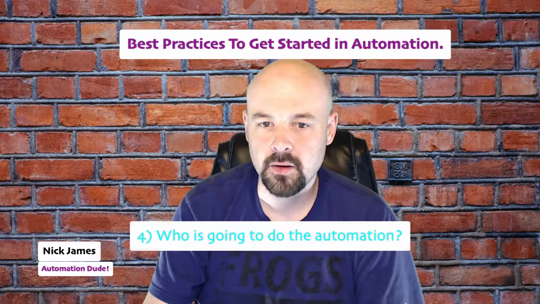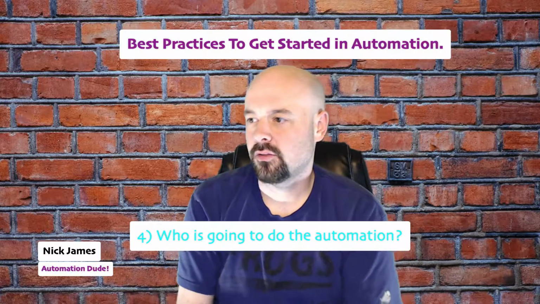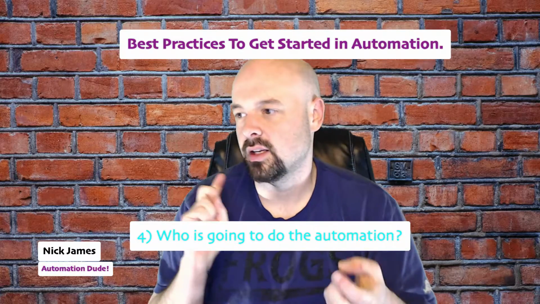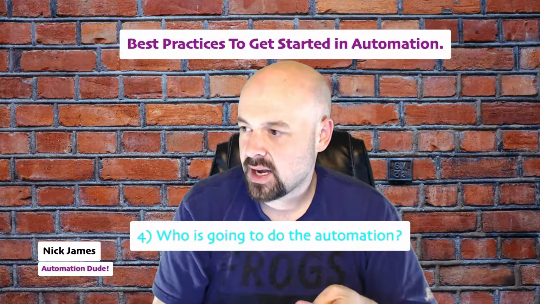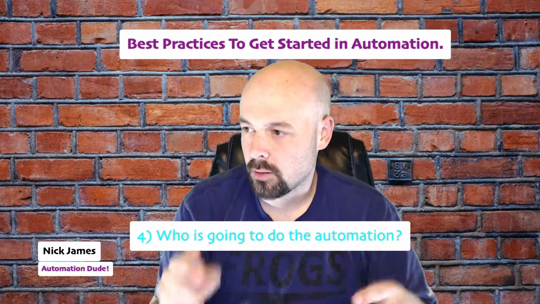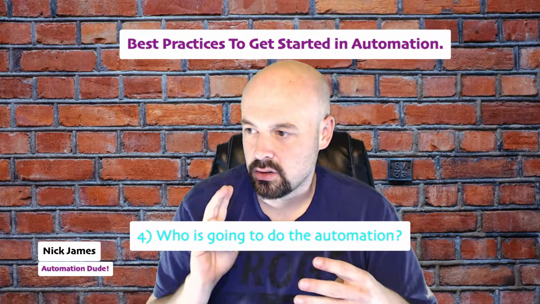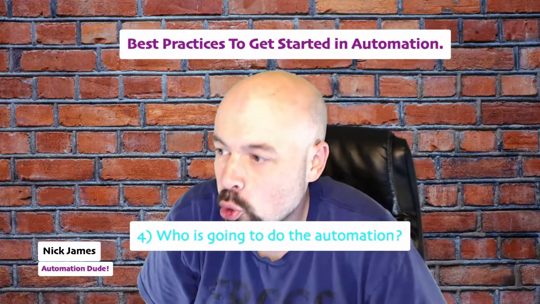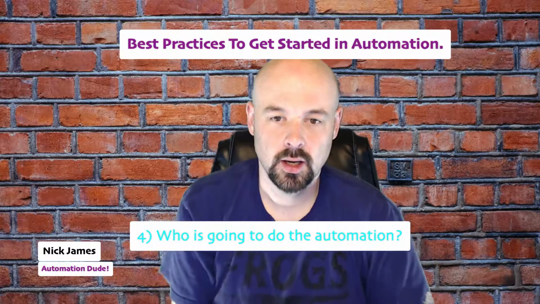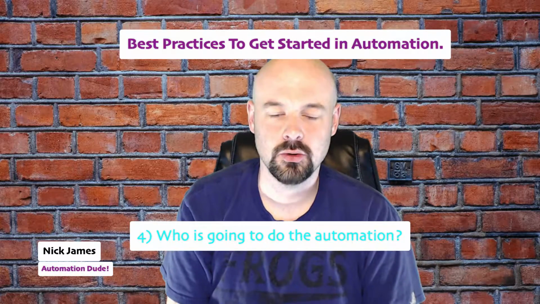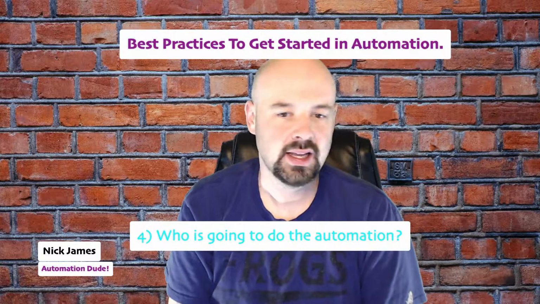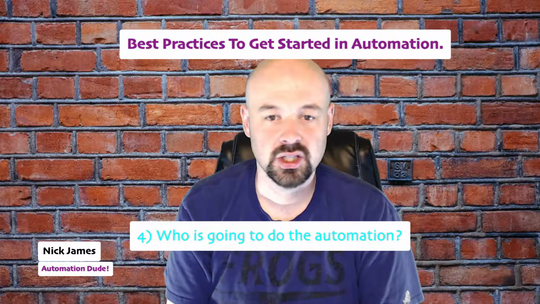Okay, number 4. So we know what problems we're solving. We know what platform we're using. We've decided on how our current processes are going to work into our automation. Number 4, who is going to do the work? Because a lot of people think, oh, I'll just do automation, and it's going to happen like magic. It's not magic.